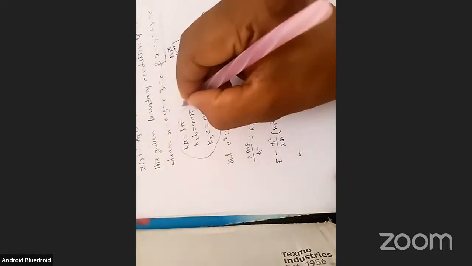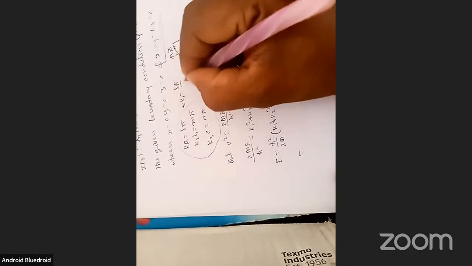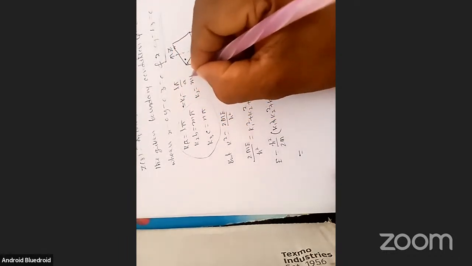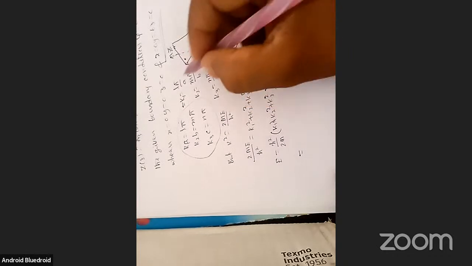All right, this is also no problem. K1 equal to L pi by A, K2 equal to M pi by B, K3 equal to N pi by C. So these three values we substitute in this equation.